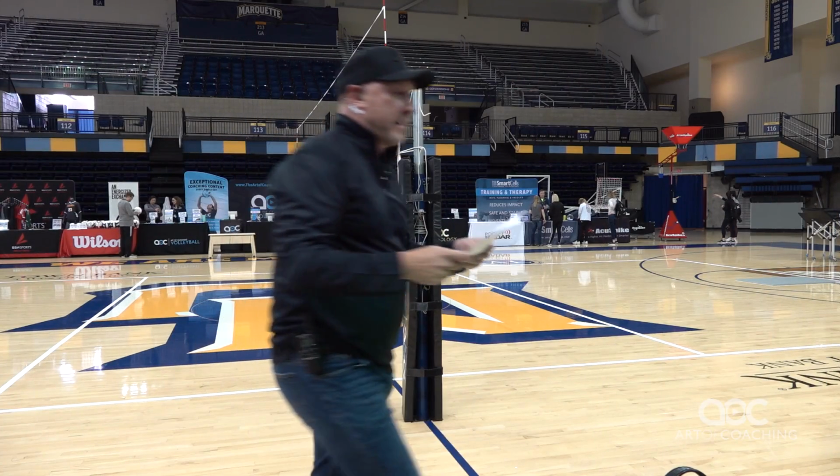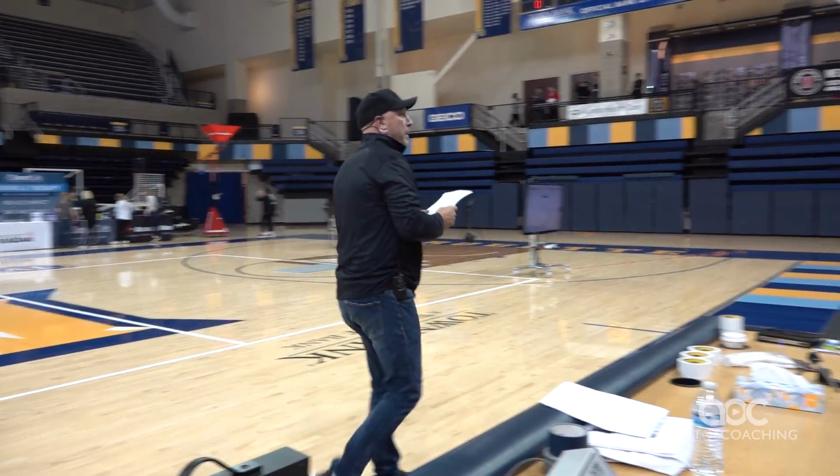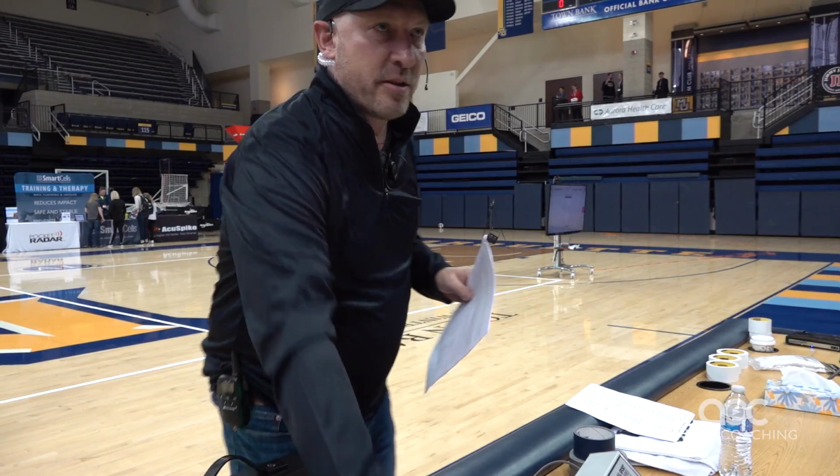All right, we're going to jump into this next section here. We're going to talk for a little bit about serving velocities, about trajectory, and about zones.